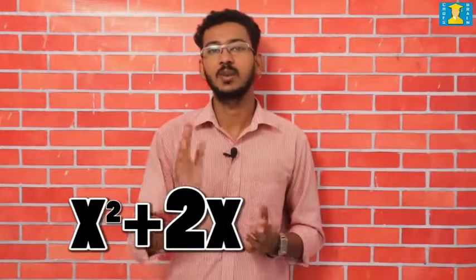Let us recall that a variable is denoted by a symbol that can take any real value, such as x, y, z, etc. Consider an algebraic expression x square plus 2x. Such a polynomial is called a polynomial in one variable.